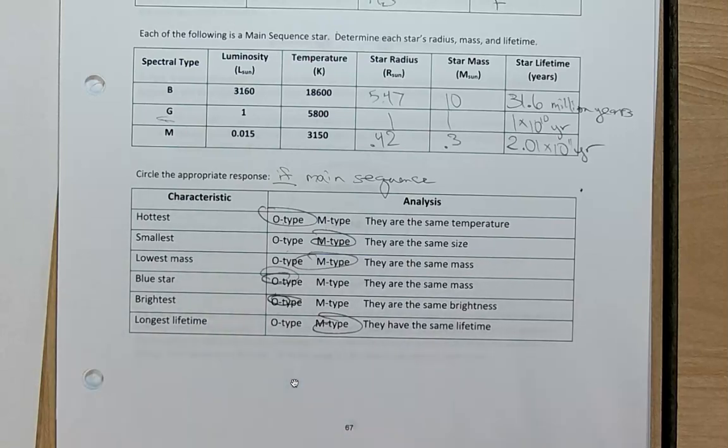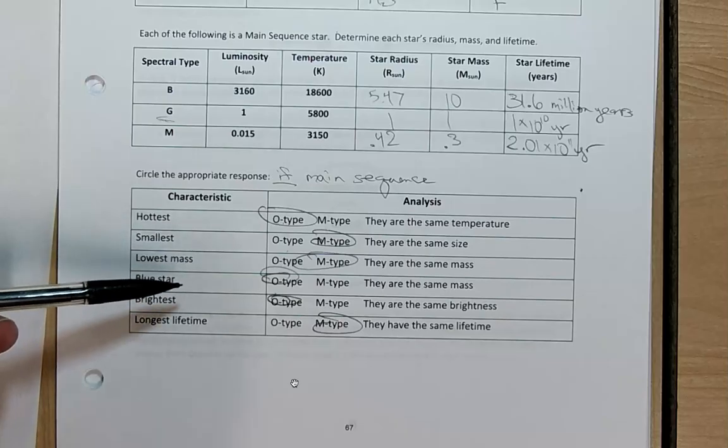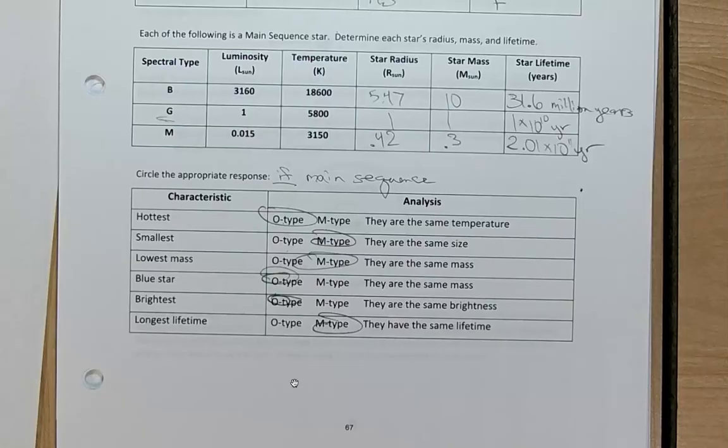All right. So like I say, if you know you're dealing with a main sequence star, life is easy because you know everything. Why do you know everything? Because all of these properties, the temperature, the size, the color, the luminosity, the lifetime, they're all controlled by the mass of the star. If you know the mass of the star, you know everything.